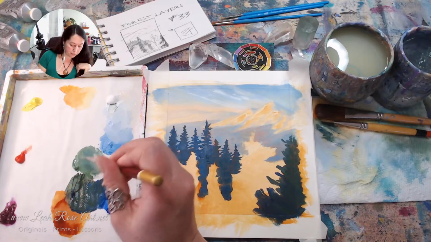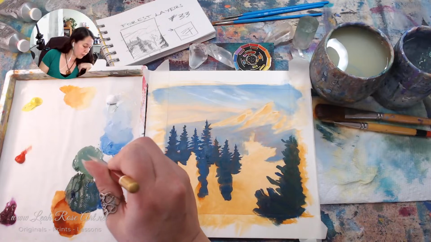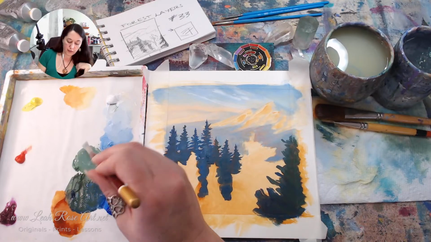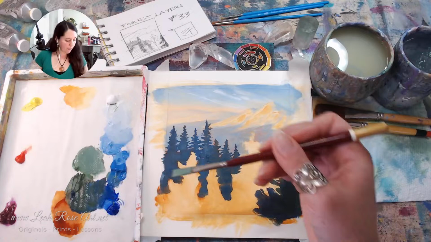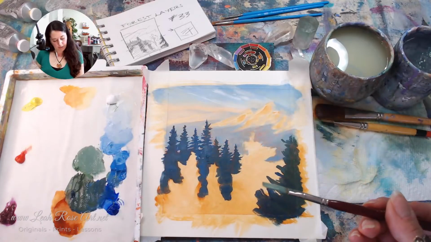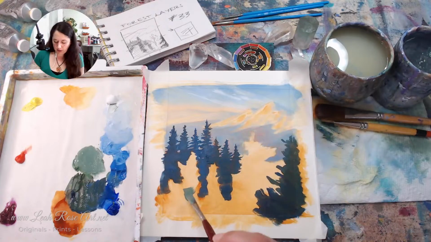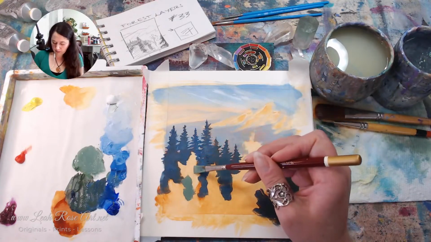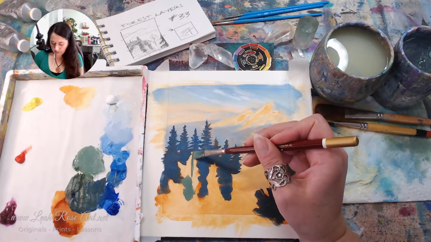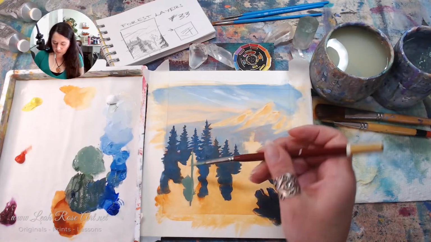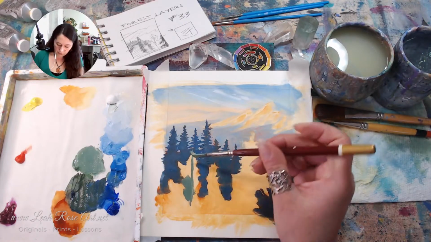A little bit more blue is in the shadow. Just the tips are a little bit warmer, and the bottoms are darker. So let's just start with this color and then we'll work with it. Similar treatment with these bigger trees.